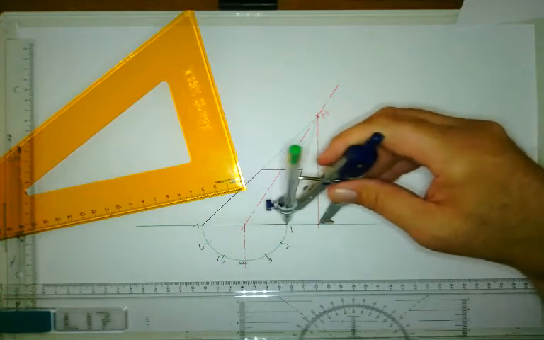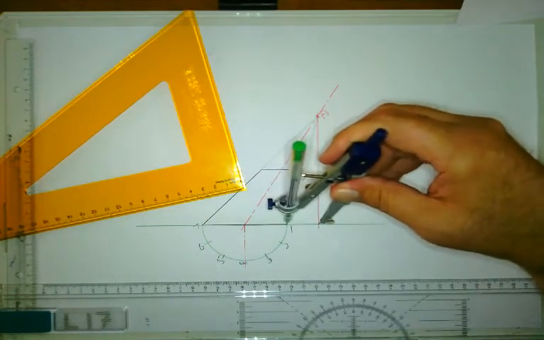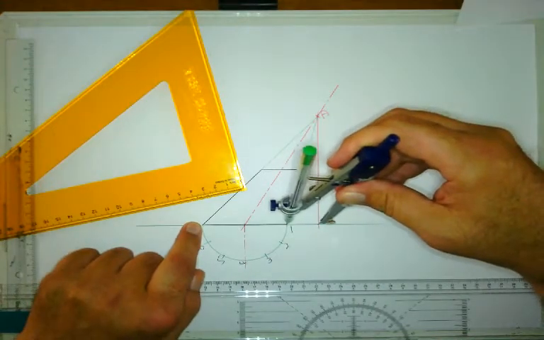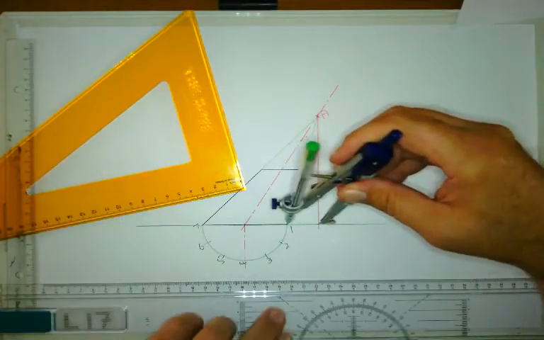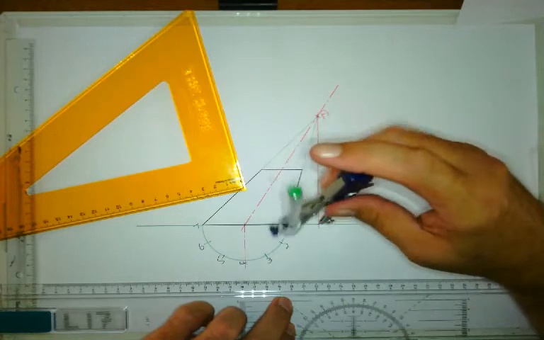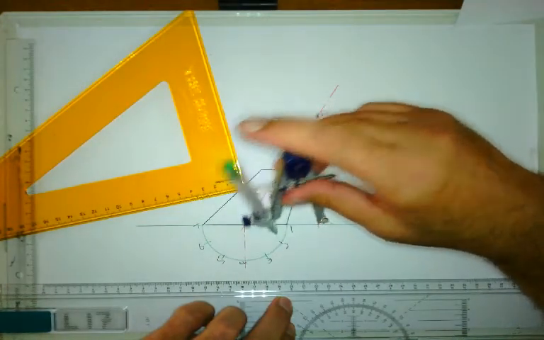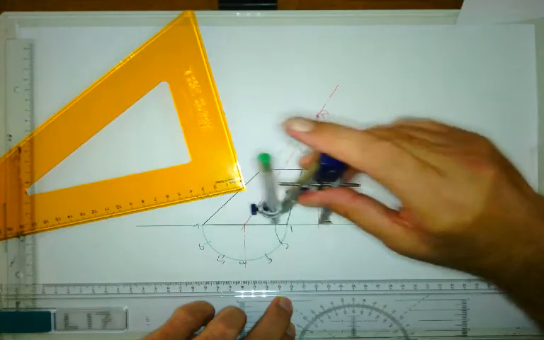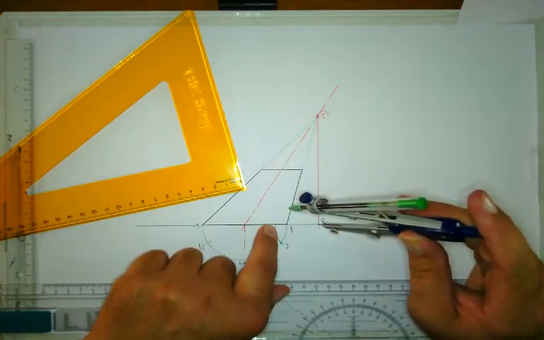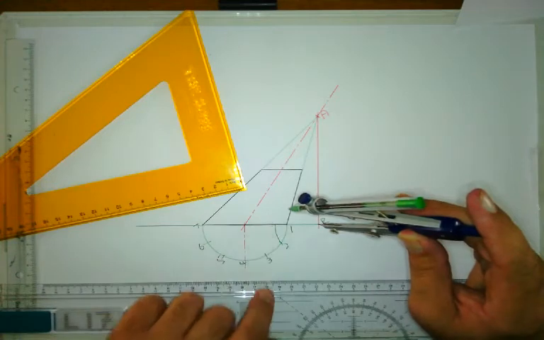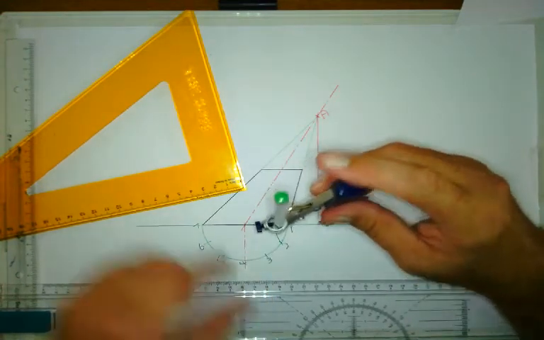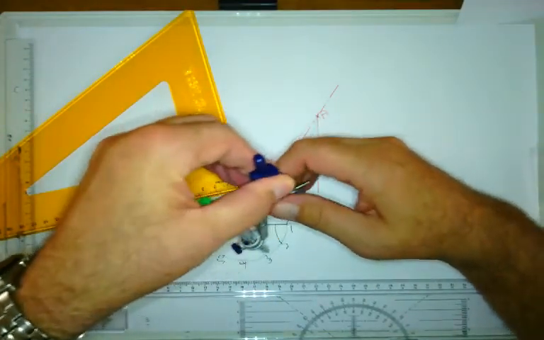Notice please that point number 1 is already there. Notice that point number 7 is already there. I can't do anything with them. They are already true lengths. But I can make point number 2 a true length. Select point number 2 there. Arc it so that it gets to the baseline. Can you see there? Go to the next one. Point number 3.